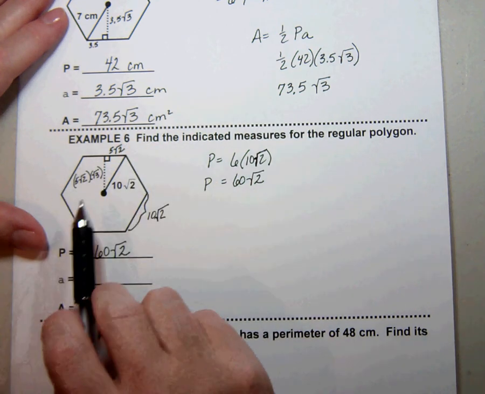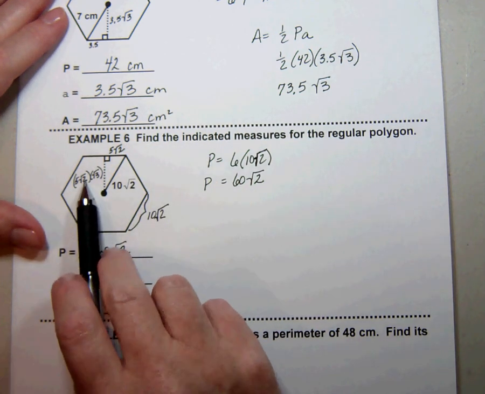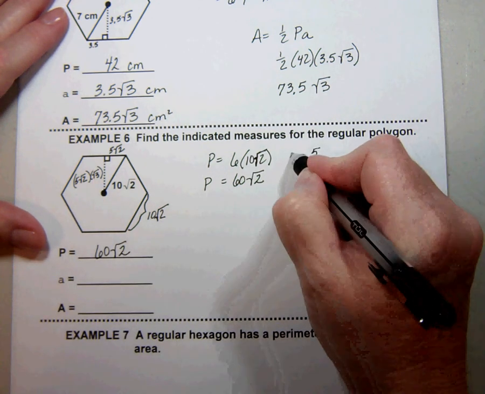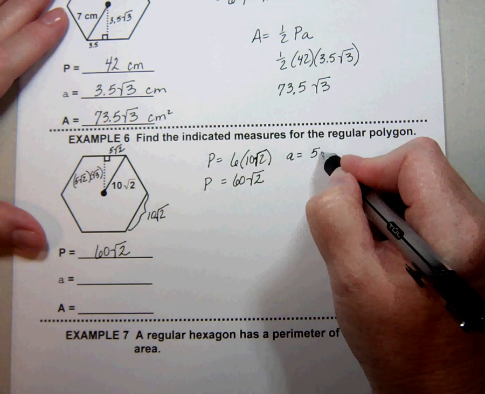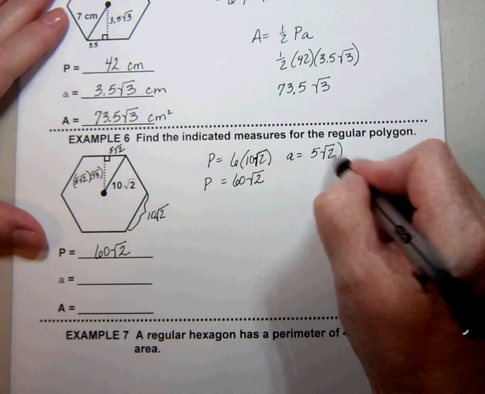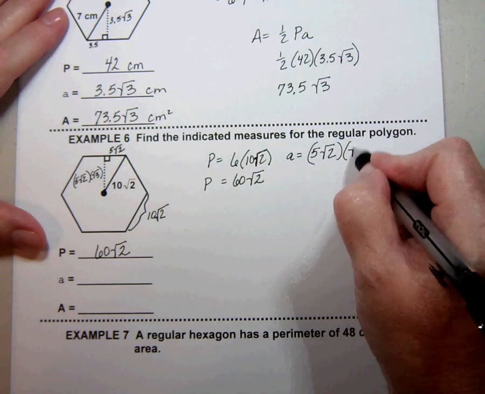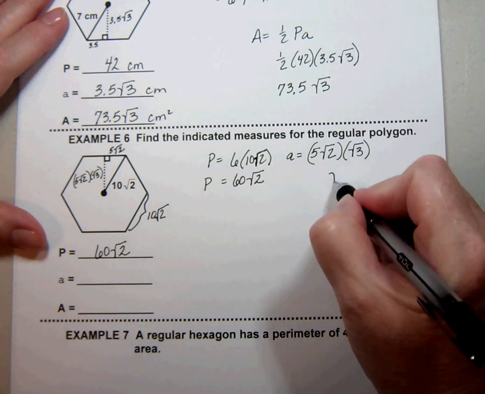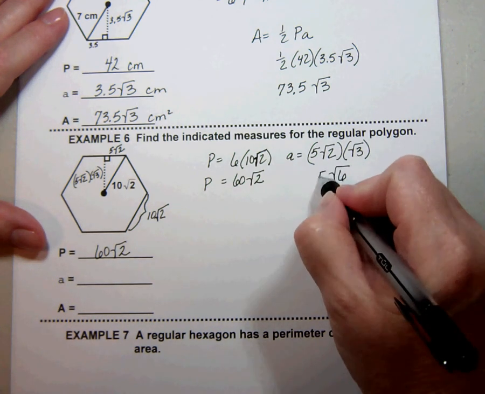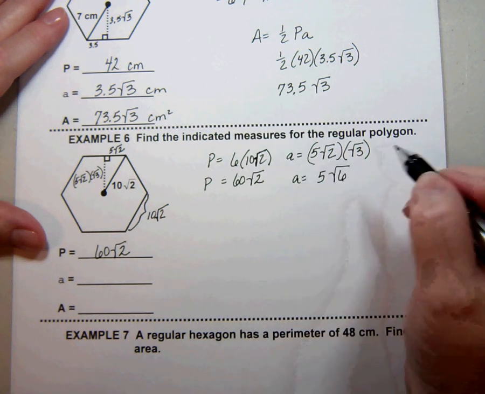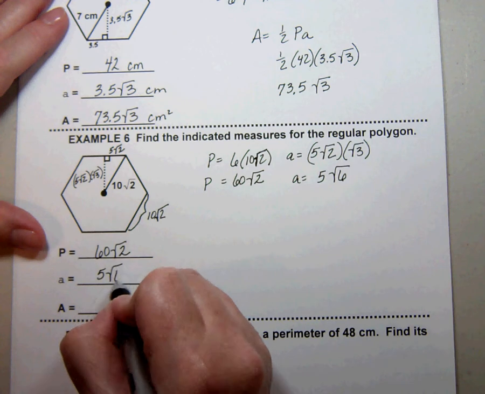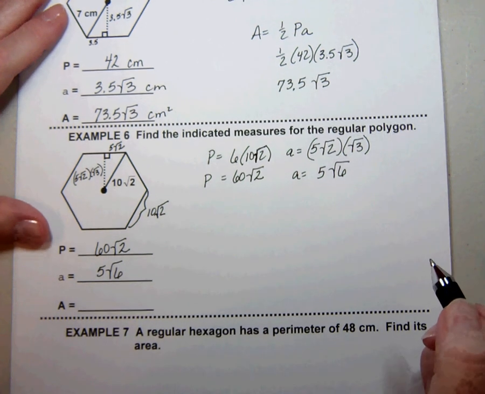Let me write that over here. The apothem is the short leg times the square root of 3. Anytime you multiply radicals, you just multiply the numbers under the radicals. So it's 5 times the square root of 6. We're going to leave it in radical form, so that's 5 times the square root of 6.